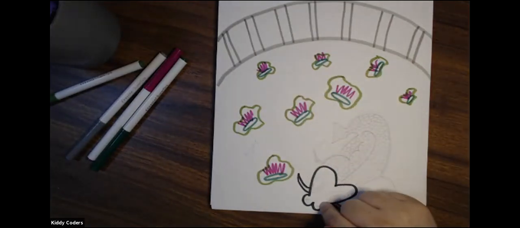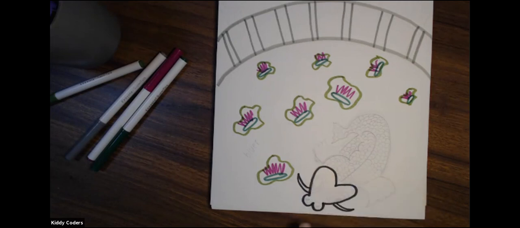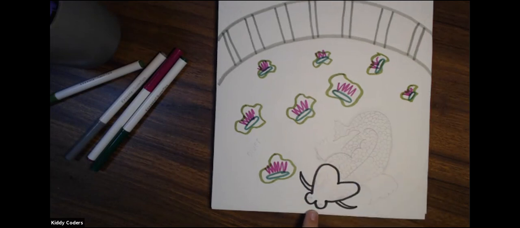Now we are starting with our koi fish. We have half of our heart. We created a W at the bottom and long whiskers coming from the side of its face.